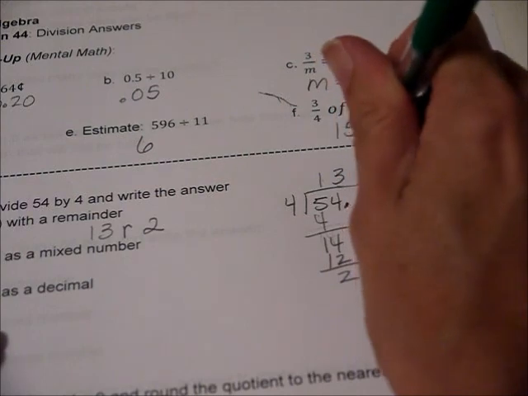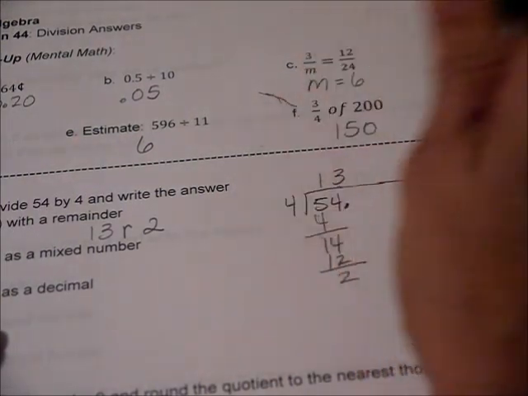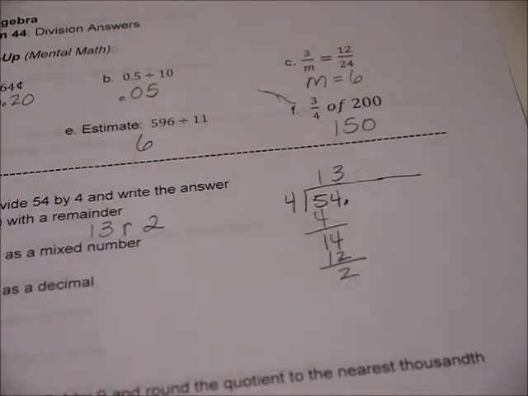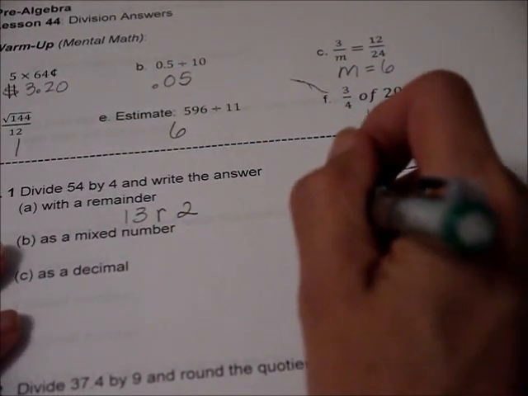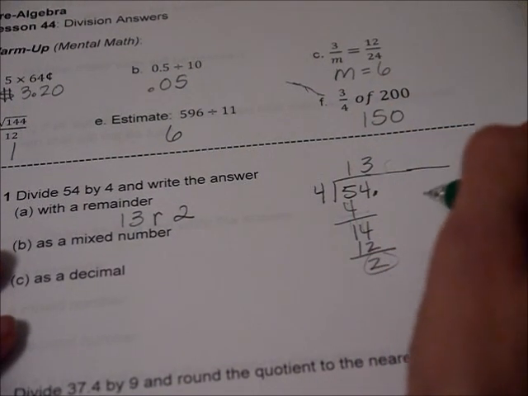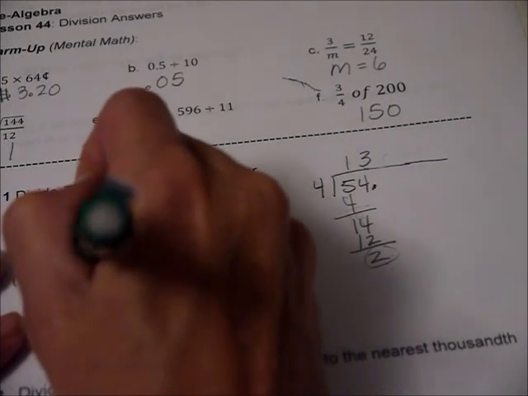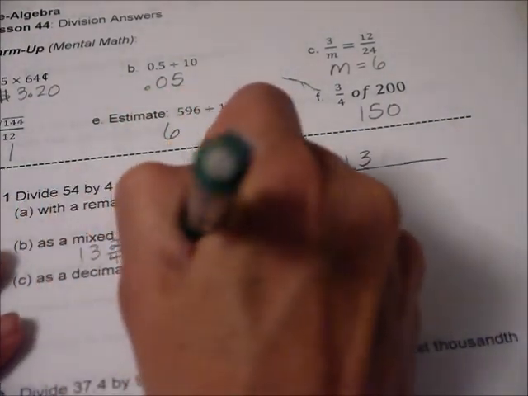All right. How else can we answer that? Let's answer it as a mixed number. That means with a fraction, this is what I've been requiring lately. So we take the remainder, put it over the denominator, and so we get 13 and 2/4, right? So I'll just write it so you can see where I got that, which is 13 and 1/2.